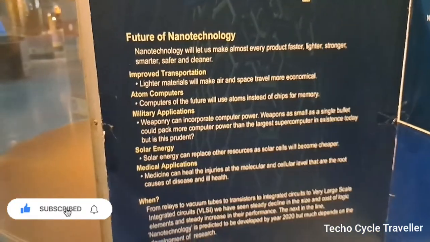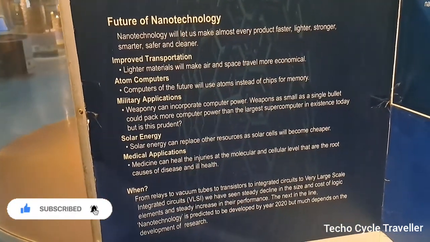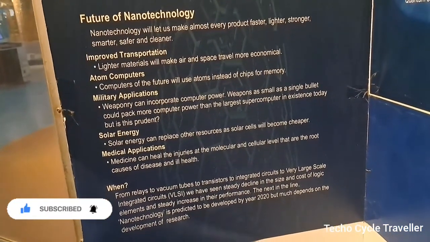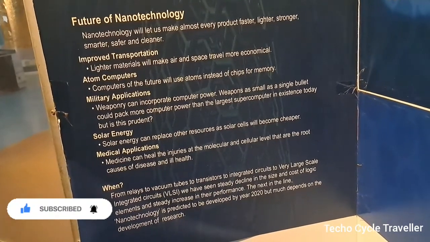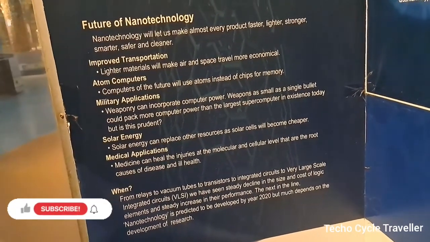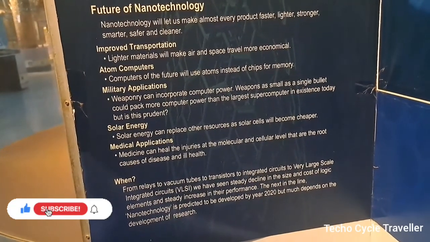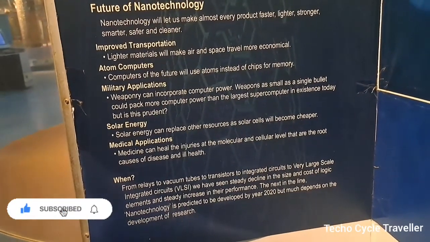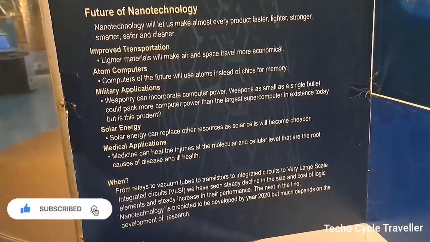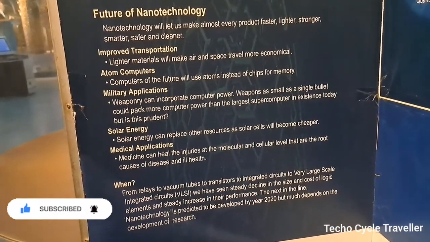Future of nanotechnology. Nanotechnology lets us make almost every product faster, lighter, stronger, smarter, safer and cleaner. Improved transportation: lighter materials will make air and space travel more economical.